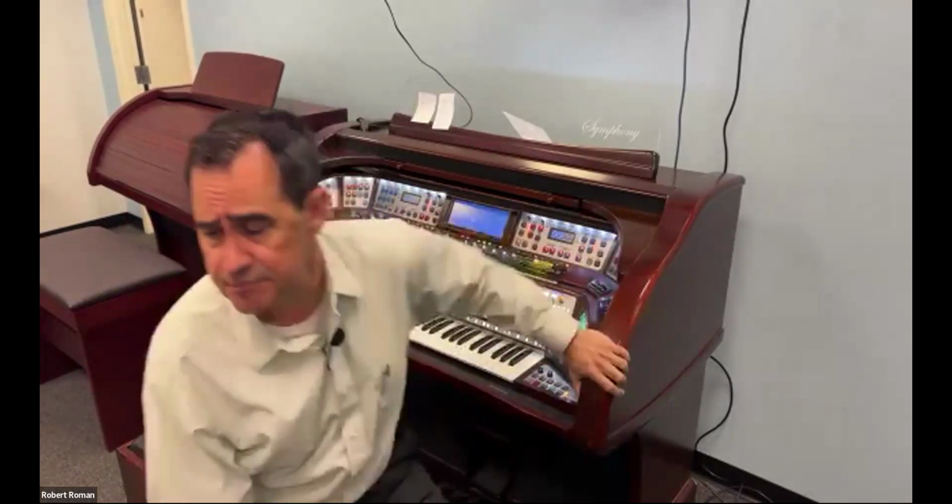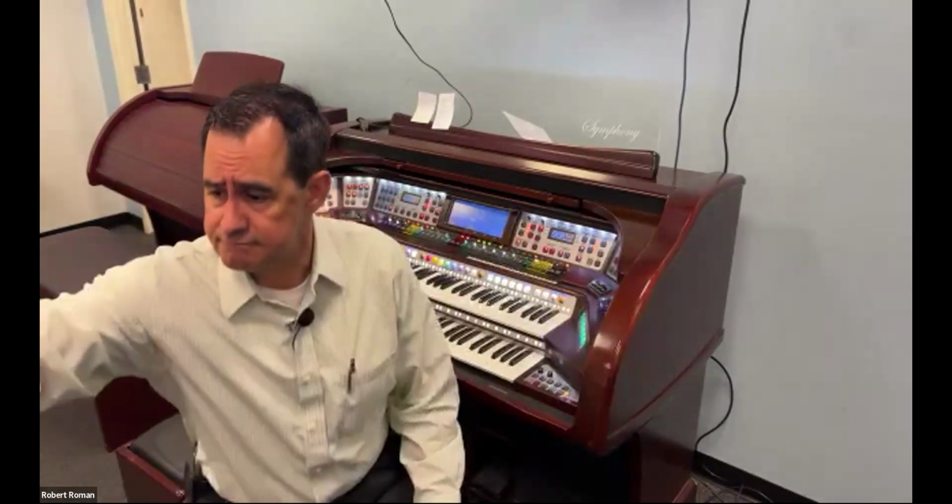So the first thing is, have yourself a USB stick, and I'm going to tell you that the most popular one that seems to be the least amount of trouble is SanDisk. That's S-A-N-D-I-S-K.